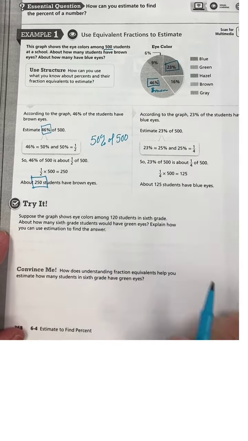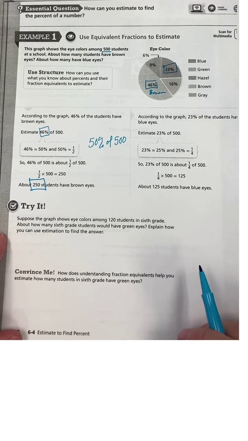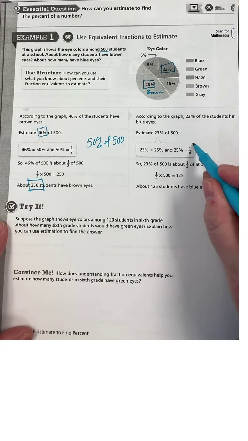But let's take a look at the blue eyes, which is about 23%. What do you think? I know you're already looking at it. 23 is really close to that 25%, which is 1/4. So if you know that 250 is a half, then we know half of that would be 125. Just talking that out loud, I think that you would be able to do that. So let's do a try it.